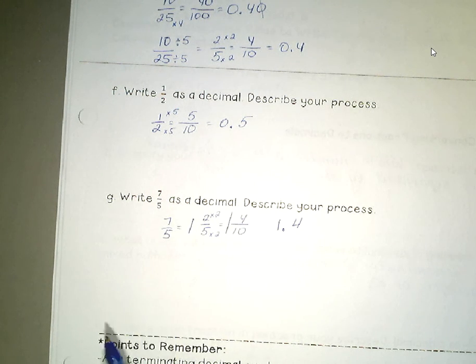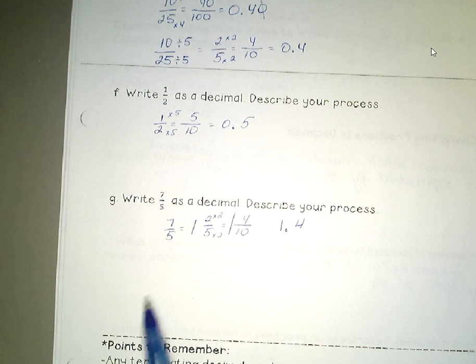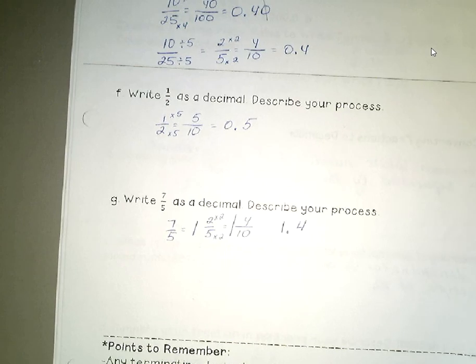And 5 can be made out of 5. So every single denominator that can be made out of 2 or 5 can be used to make a multiple of 10 and used as an equivalent fraction to make a decimal.